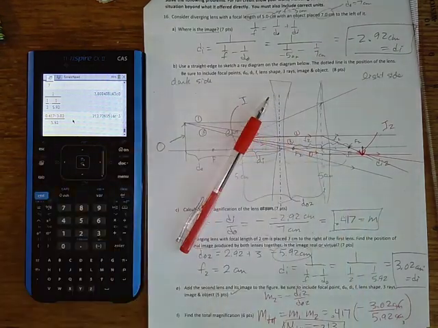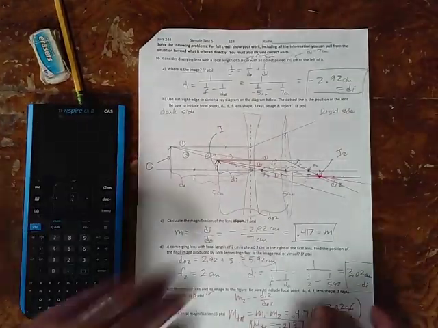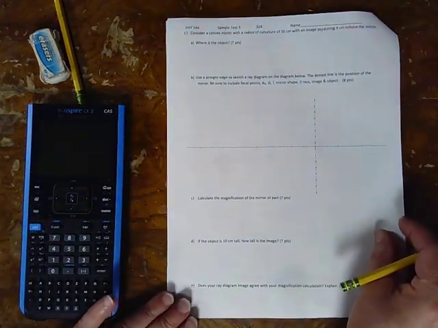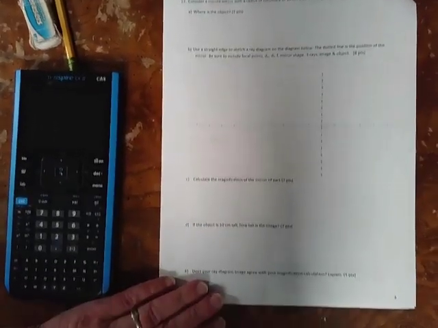Okay. All right, let's go on to next page. Zoom in a little maybe.